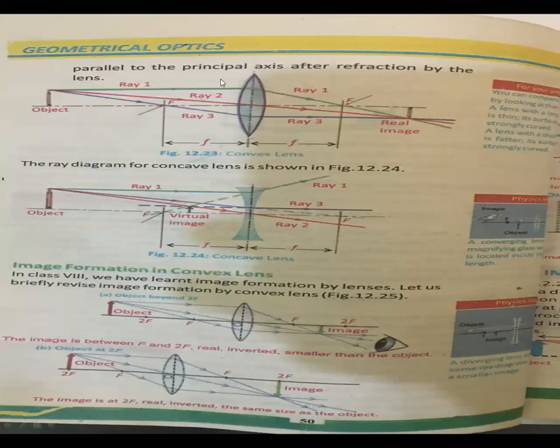Whenever ray 1, which is parallel to the principal axis, passes through the lens, refraction occurs, and it meets at a point capital F, which is called the focus point. The distance from this F to the center of the lens is called the focal length, and it is noted with a small letter f. This is the object placed in front of the lens.